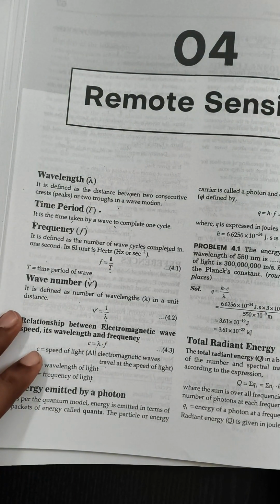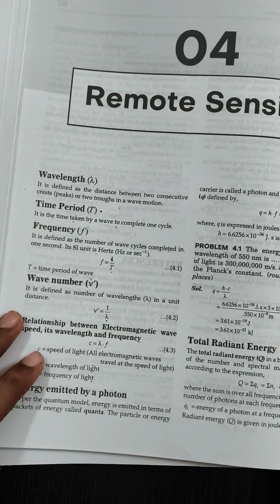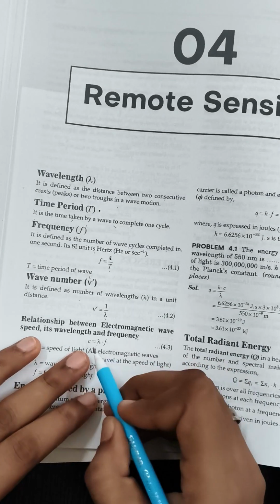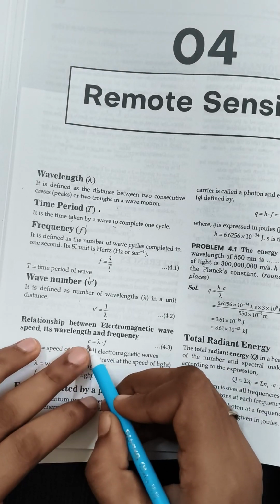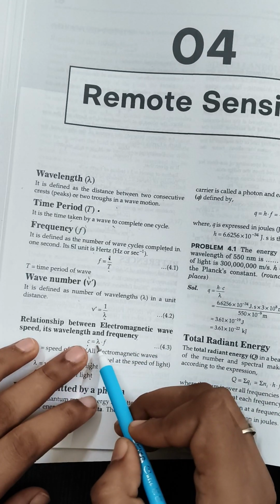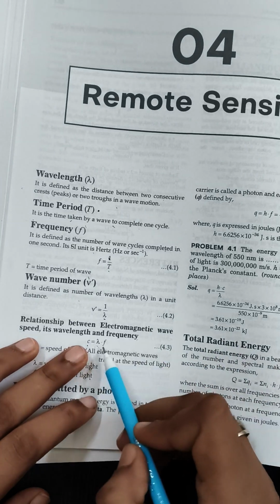Since the speed of light is constant, if wavelength increases, frequency must decrease. I'll tell you another example. If c has a constant value and you increase lambda, what do you need? A constant value of lambda into f.